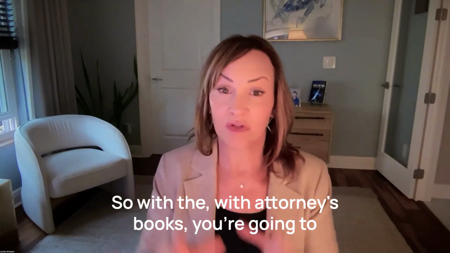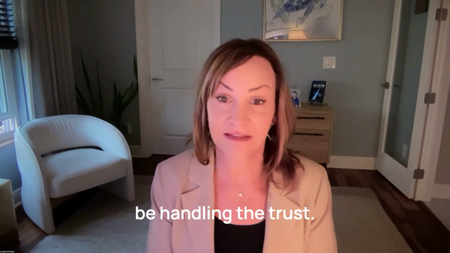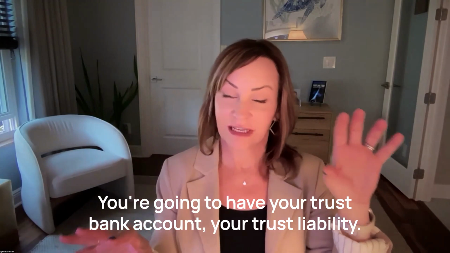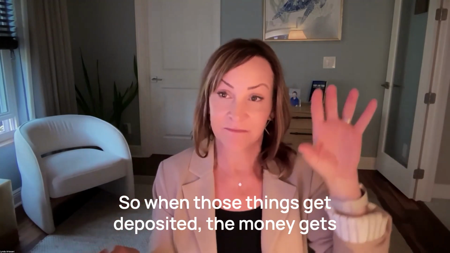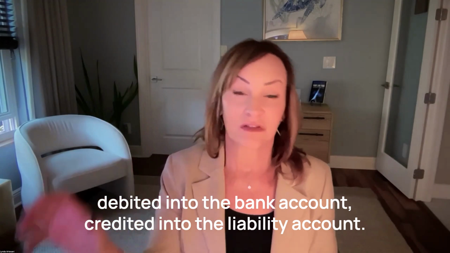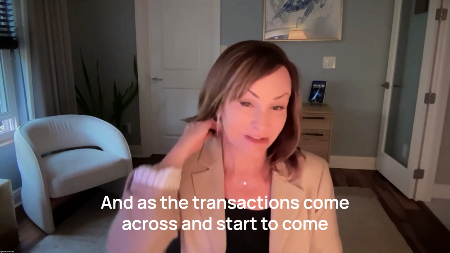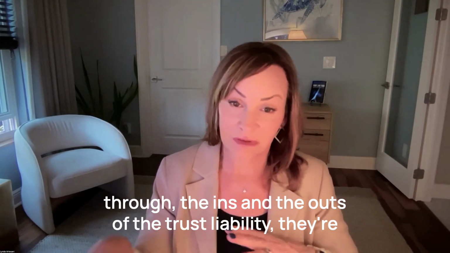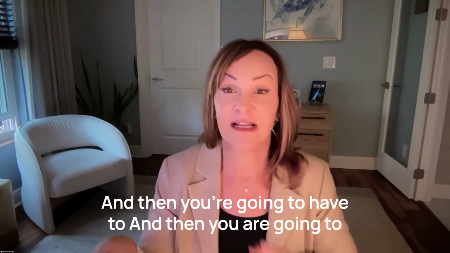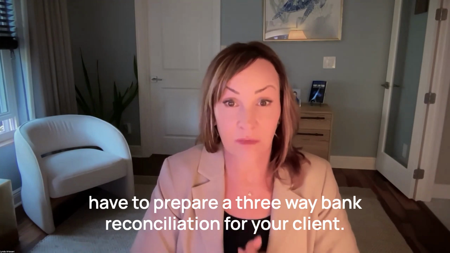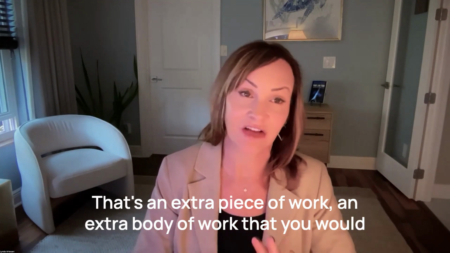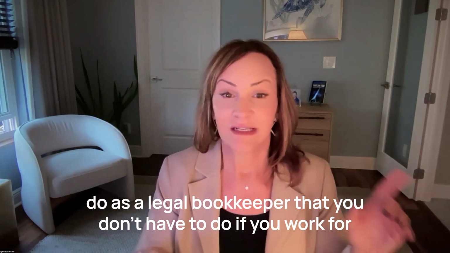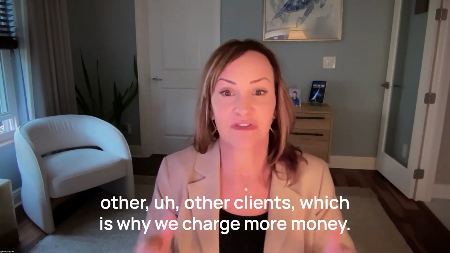So with attorneys' books, you're going to be handling the trust, which is a whole different beast. You're going to have your trust bank account and your trust liabilities. So when those things get deposited, the money gets debited into the bank account and credited into the liability account. And as the transactions come through, the ins and the outs of the trust liability, they're tagged to the client's account. And then you are going to have to prepare a three-way bank reconciliation for your client. That's an extra body of work that you would do as a legal bookkeeper that you don't have to do for other clients, which is why we charge more money.